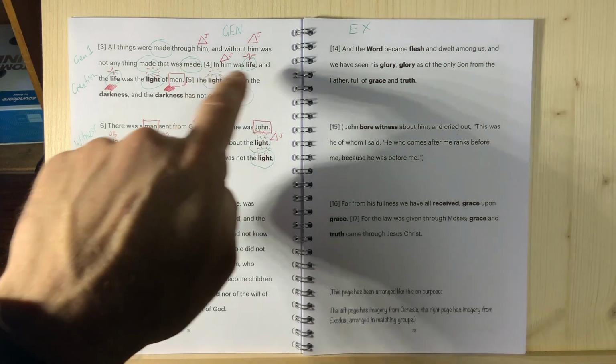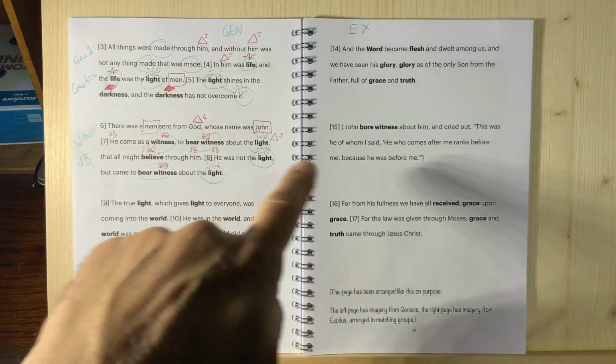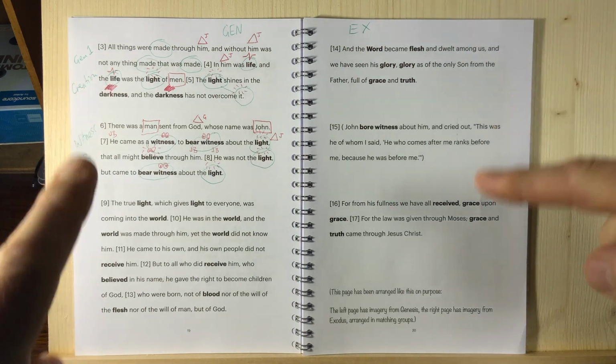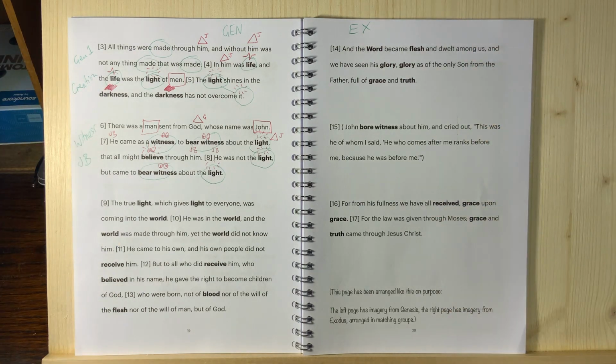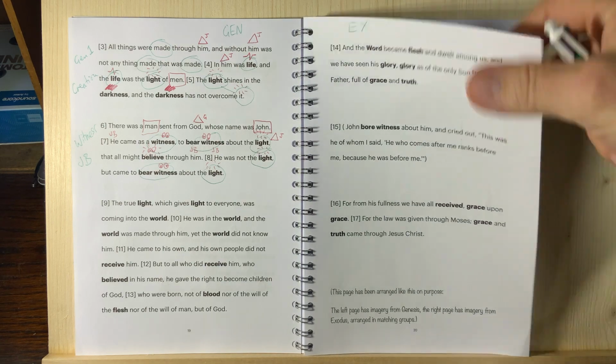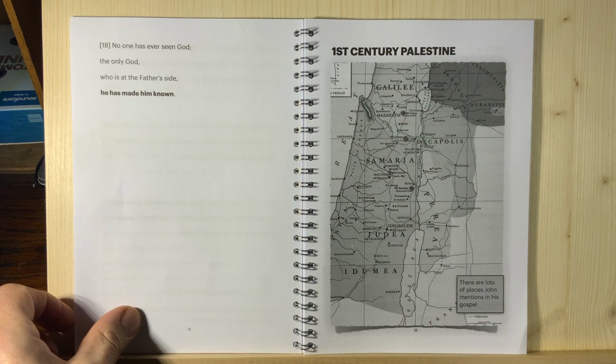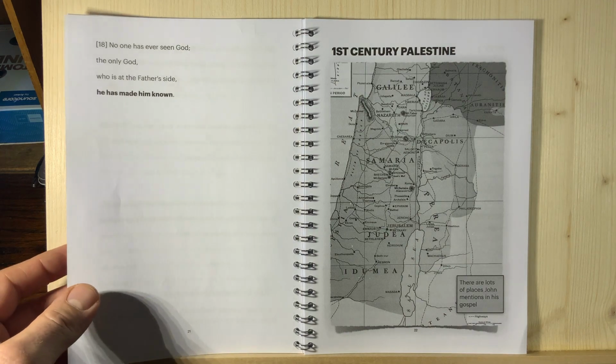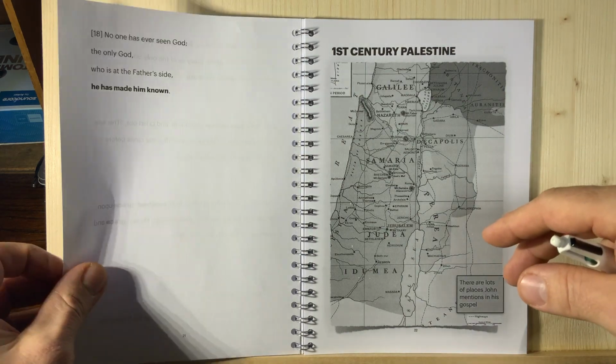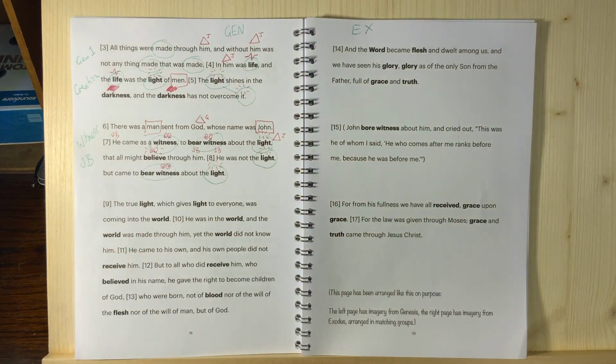They're parallel this way, but they're also in these two separate columns of Genesis and Exodus. And then finally, over the other page, we've got this little synopsis, and that will be the end of this study.